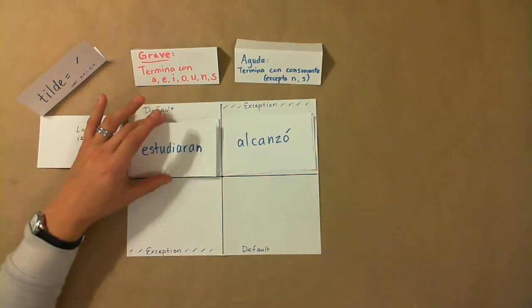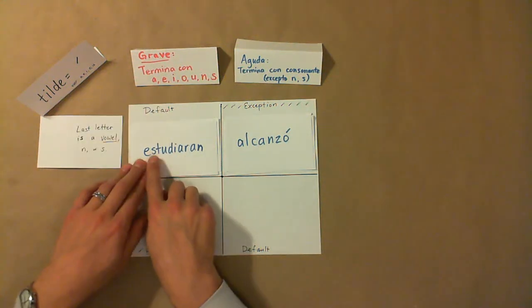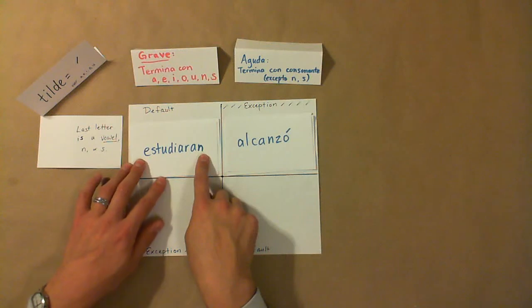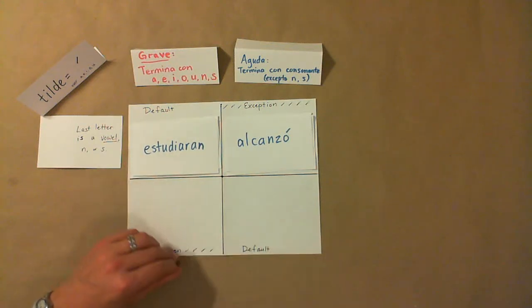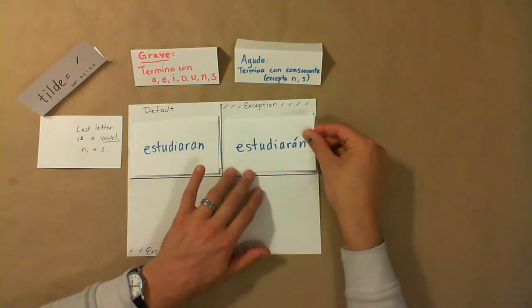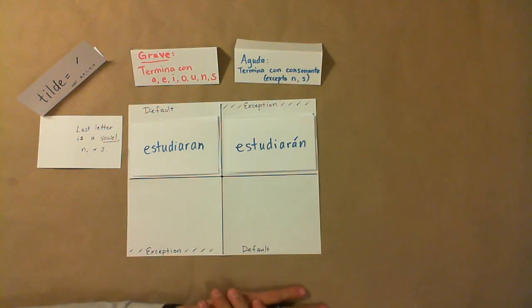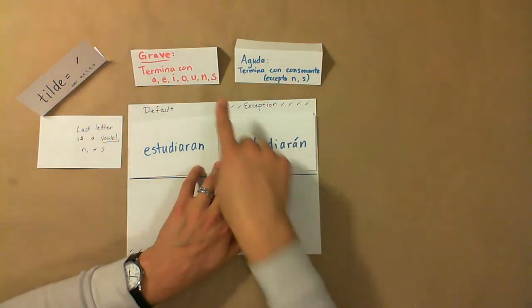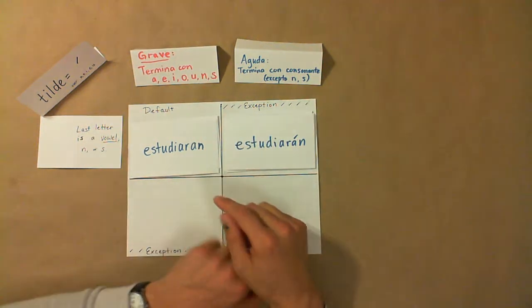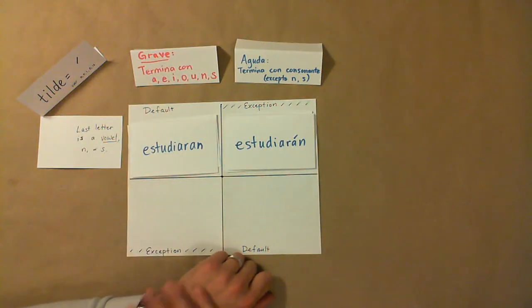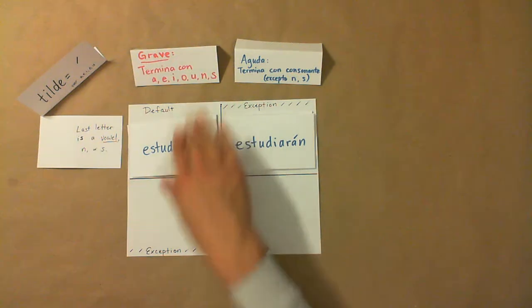And here's another one, an even longer word, estudiaran, which means "if they studied." And this is estudiarán. Remember that N works along with the vowels. Now let's jump over to some consonants.